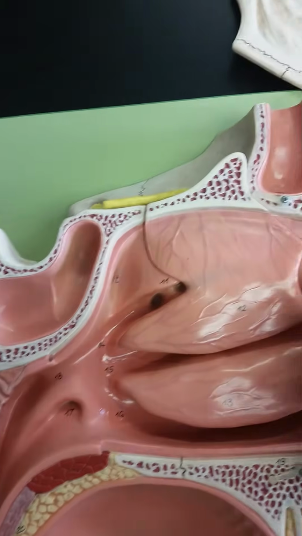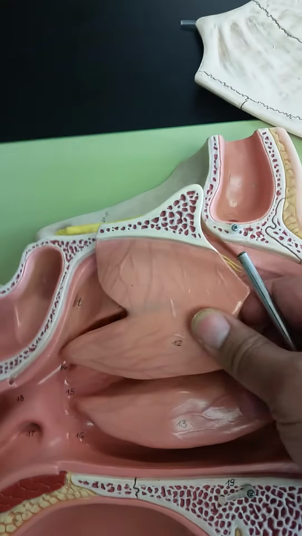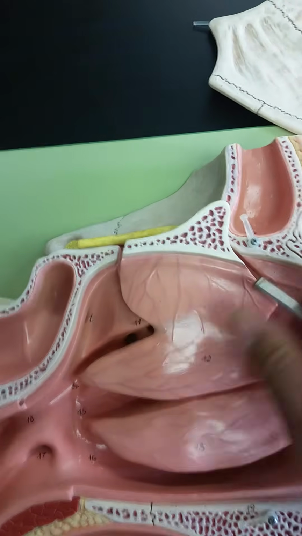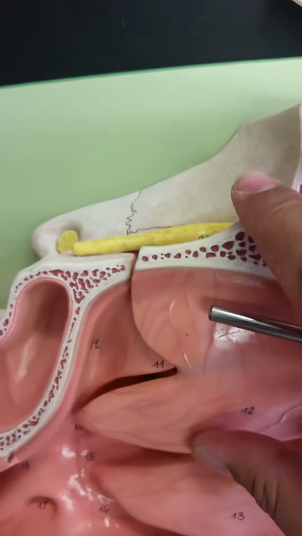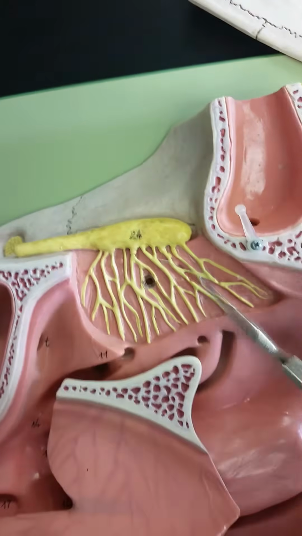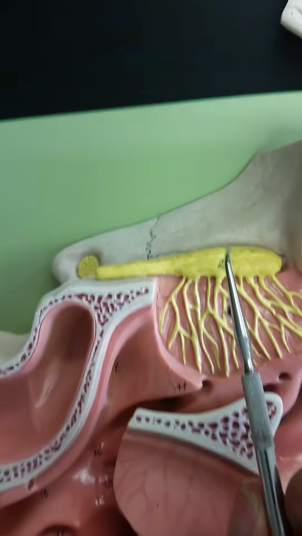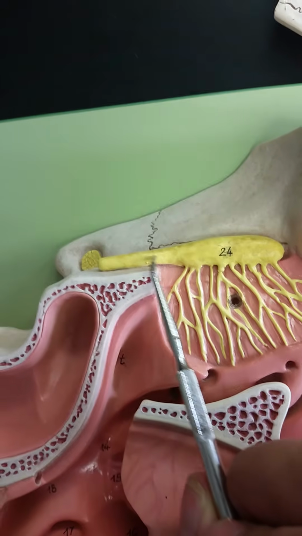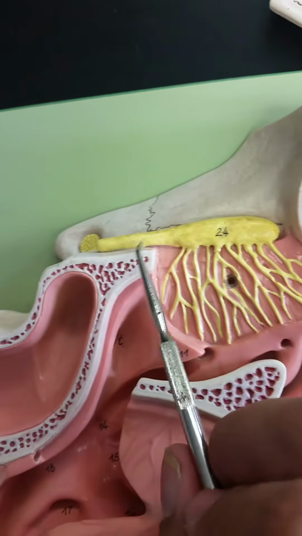One more difference here is that if you remove the conchae, which you can do in this model but not in the other model, you can actually see what we mentioned about the cribriform plate of ethmoid, through which the nasal fibers go. Here you can see them actually. These are the nasal fibers, and as you see, they go through the cribriform plate of ethmoid to make the olfactory bulb, olfactory tract, and together this will be the olfactory nerve.